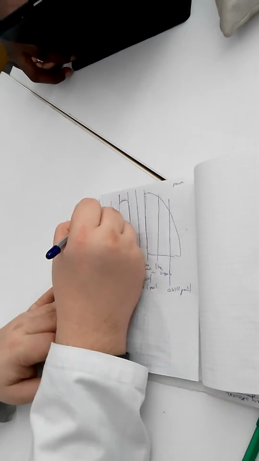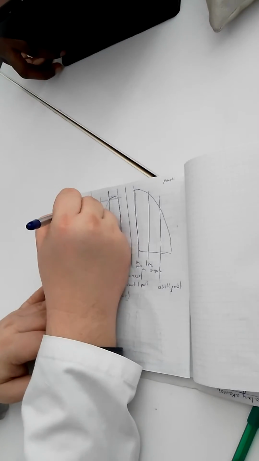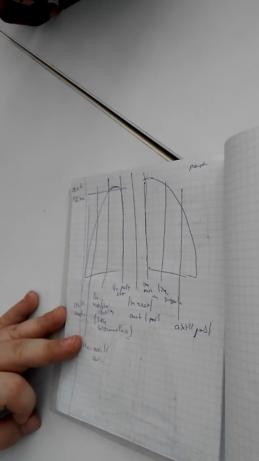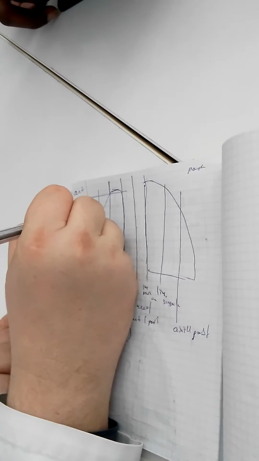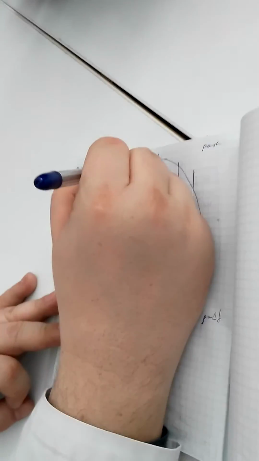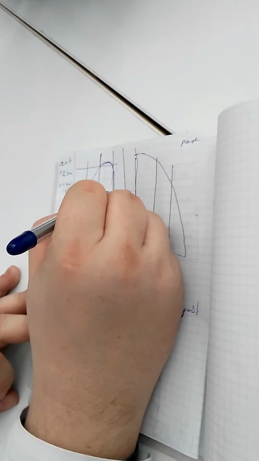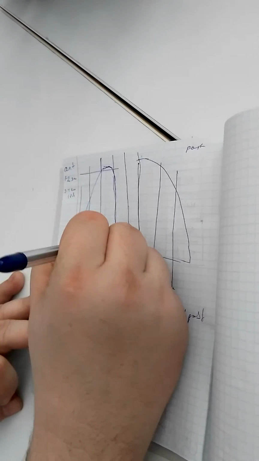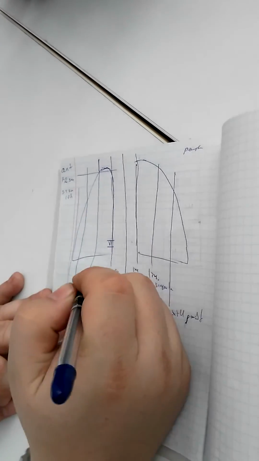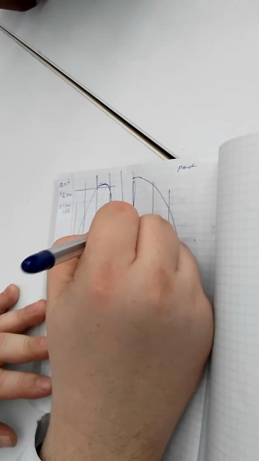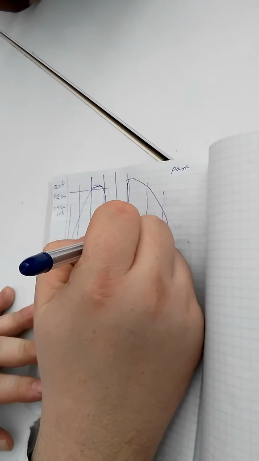Apex pulmonis will be one to two centimeters above the clavicula, or three to four centimeters above the first rib. From this point it goes down to linea parasternalis, and along linea parasternalis on the right side it reaches the 6th rib. On the left side, because we have the incisura cardiaca, it will be the 4th rib.